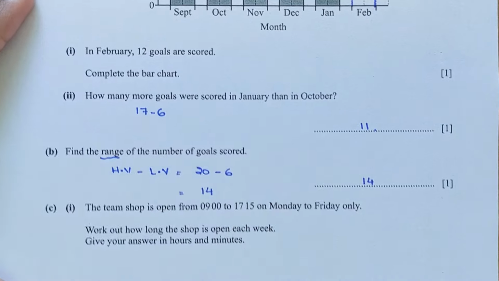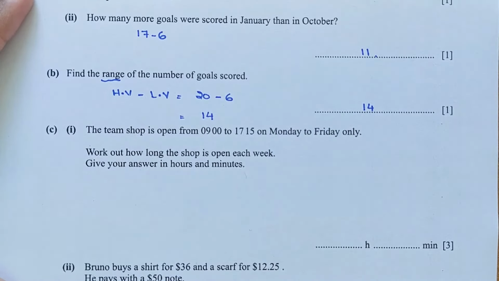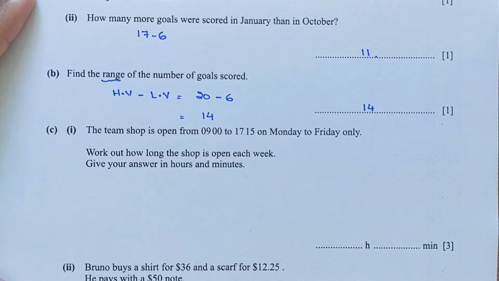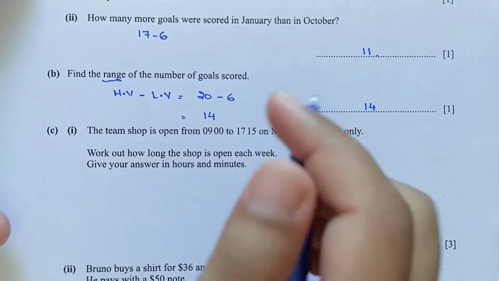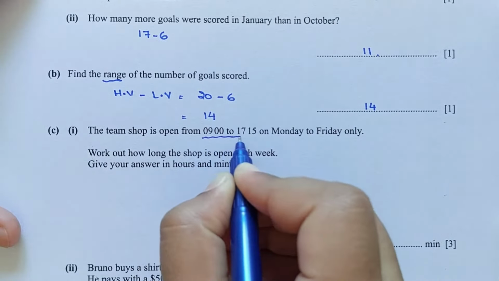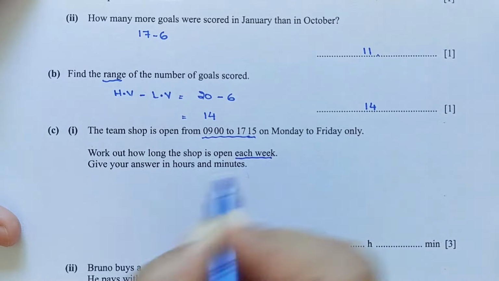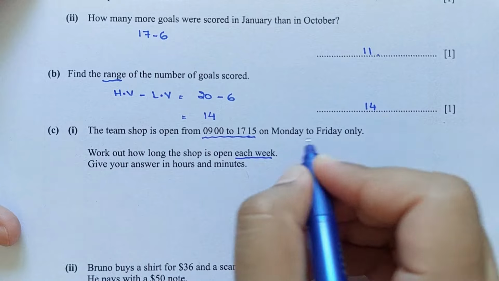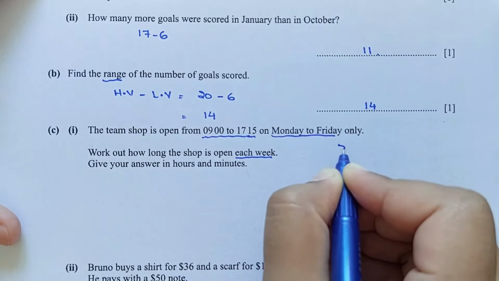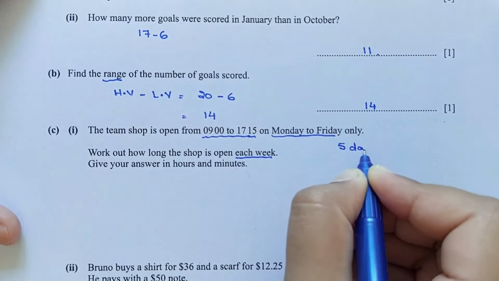That is the range. Now for part C number 1, the team shop is open from 9 to 17:15 on Monday to Friday only. Work out how long the shop is open each week. Give your answer in hours and minutes. So this is the opening time just from Monday to Friday in 1 week. Each week it's open, not on Saturday or Sunday. It means Monday to Friday, it opens only 5 days a week.